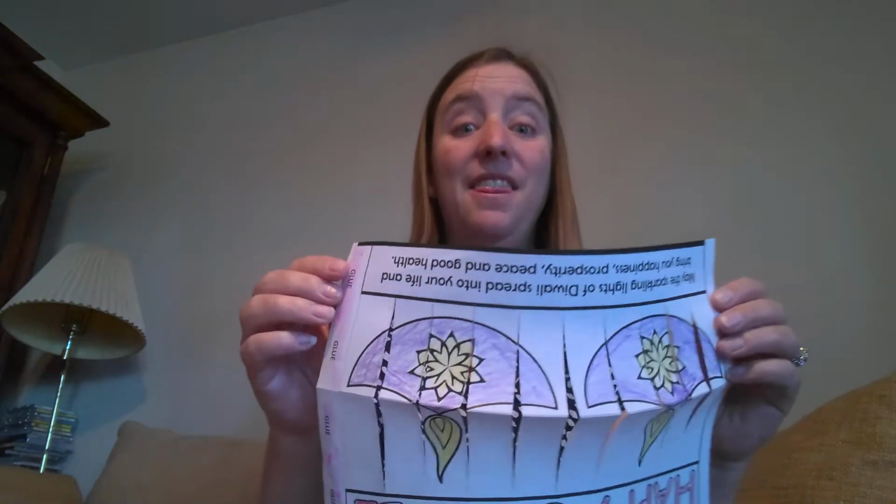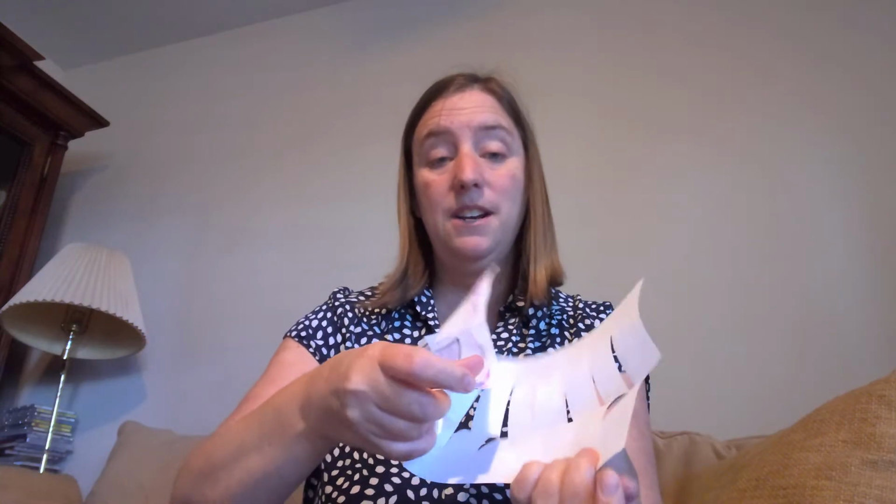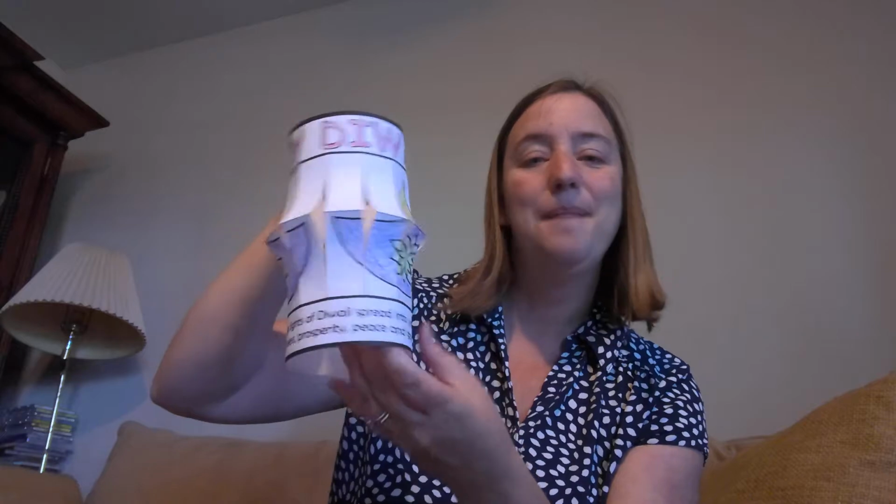All right, then the last thing you're going to do is you're going to try to fold your lantern so that this part here that does not have glue reaches this part that does have glue. And then you're going to press down right here. And you're going to glue it together. And now you can see that you have made a happy Diwali lantern.